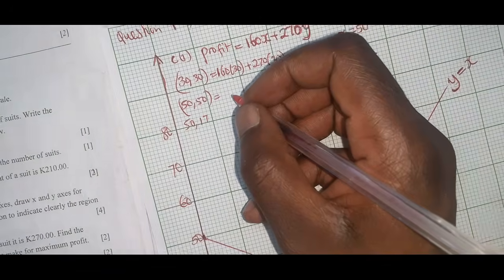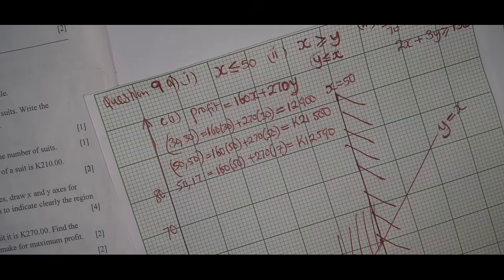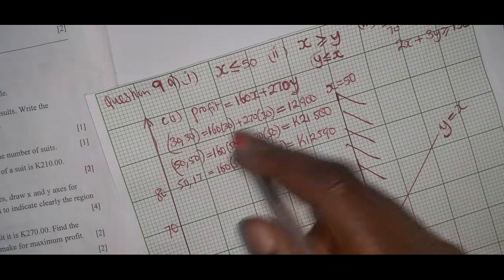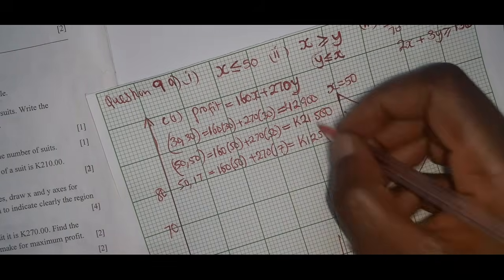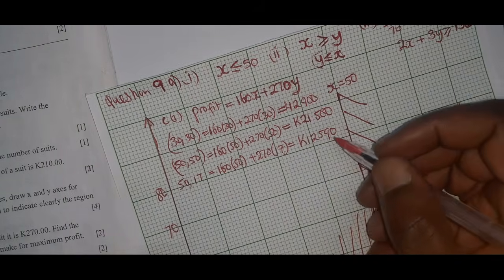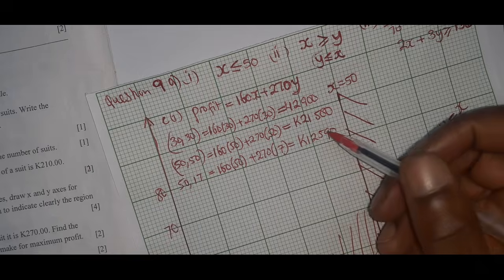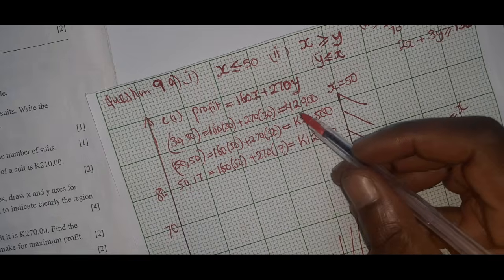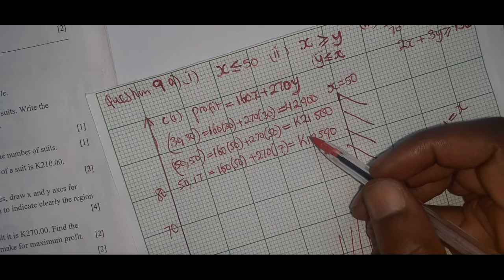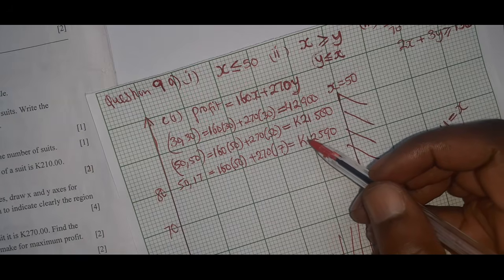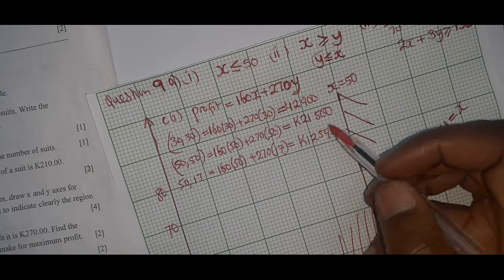Let's finish the process. Okay, so when you finish your process nicely, these are the values that you're going to get, or these are the amounts that you're going to get. This is money, okay, in kwacha, Zambian kwacha. So these are the figures that you're going to get here. So now to answer this question, find the number of dresses and suits that Metera must make to maximize profit.